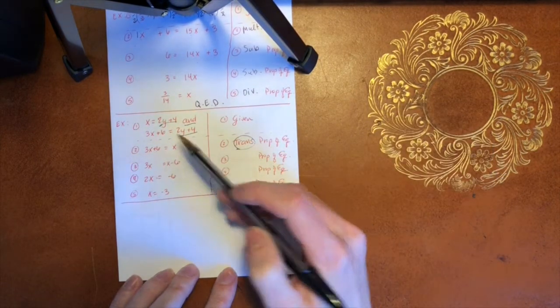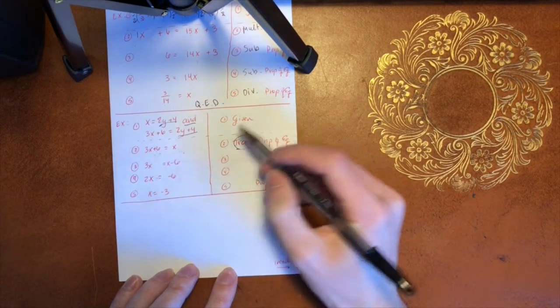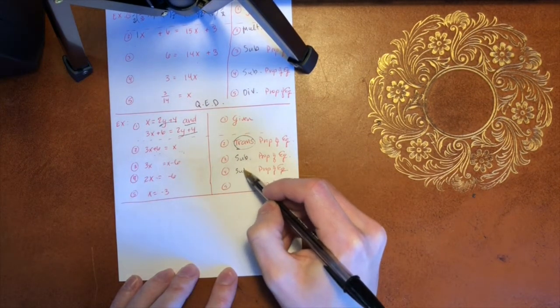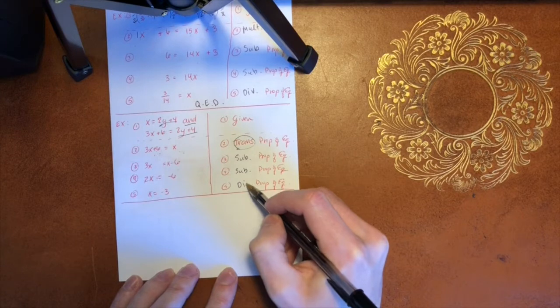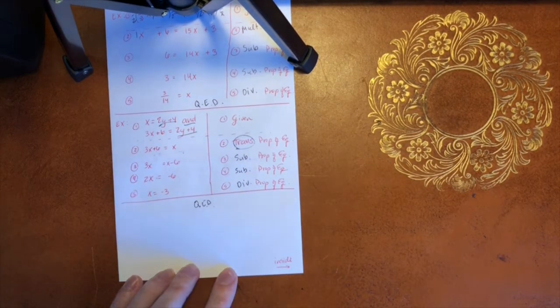Then the 6 moves to the other side, a positive 6. We subtracted 6 from both sides. We ended up with a negative 6 here, subtraction property. Then this x goes over there. Again, subtraction, and then the division property of equality, and we're done. We know that x is equal to negative 3.